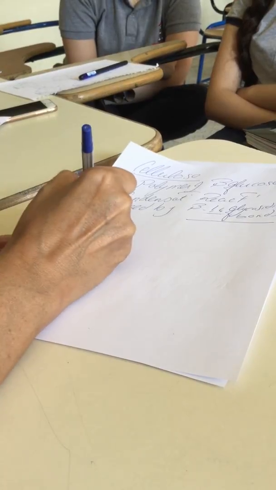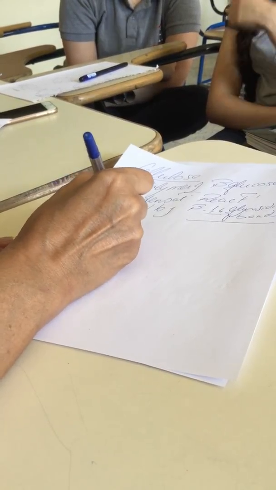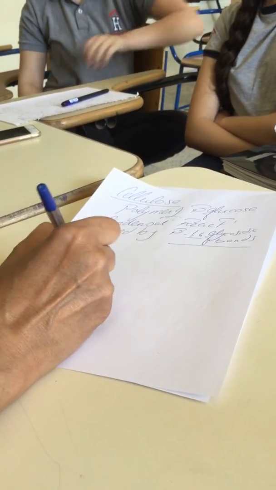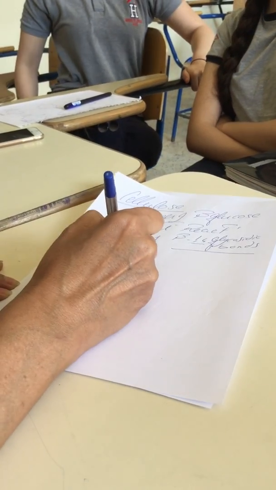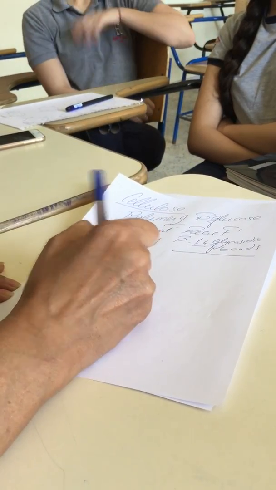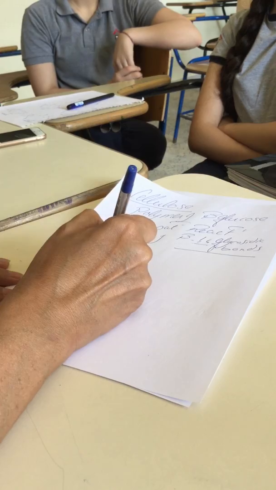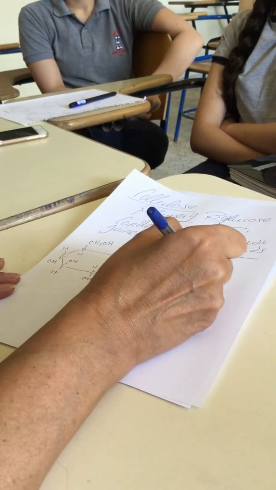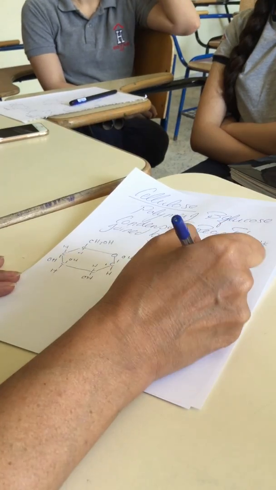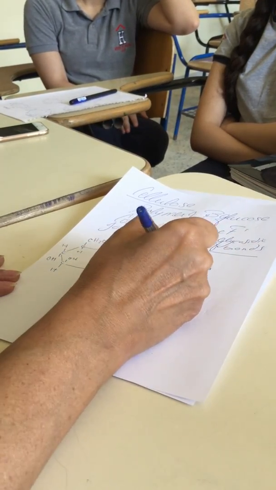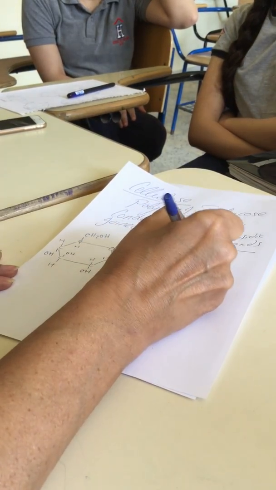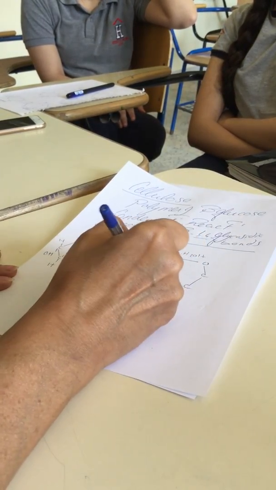This is a beta glucose. الفرق قلنا هيبقى only in carbon number 1 يبقى في carbon number 1 هحط ال OH فوق and ال H تحت. This is carbon number 1. البيتا جلوكوز الثانية. This is carbon number 4.